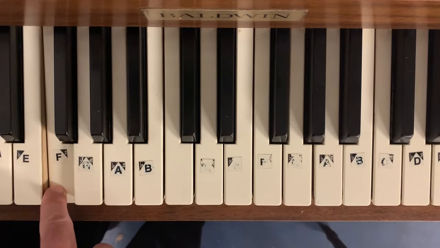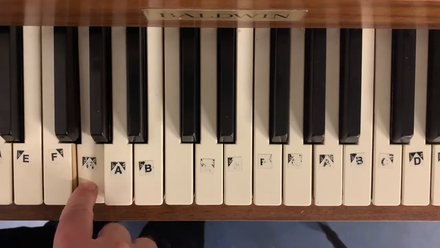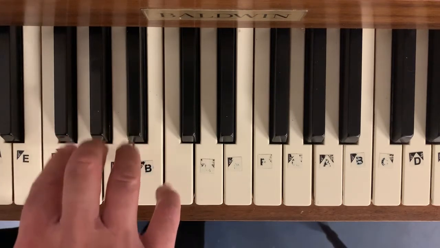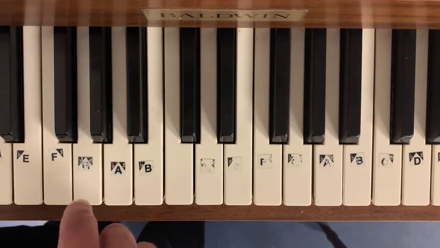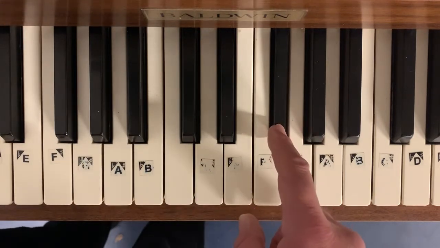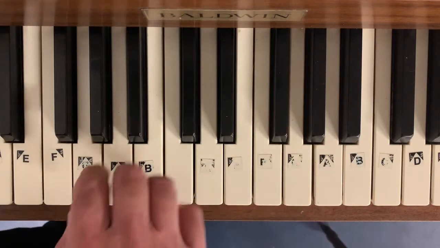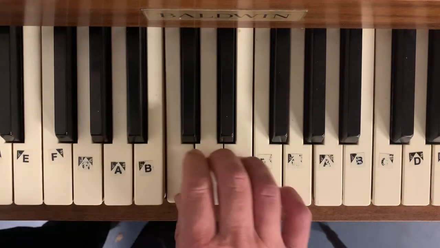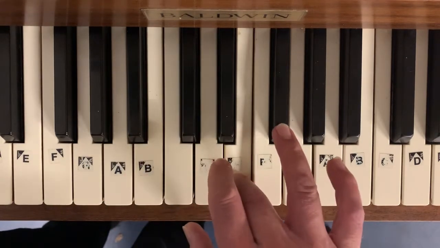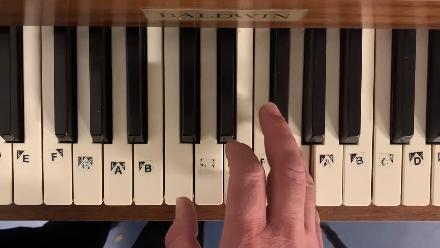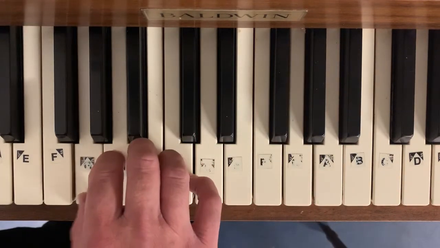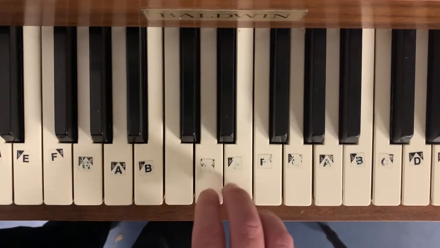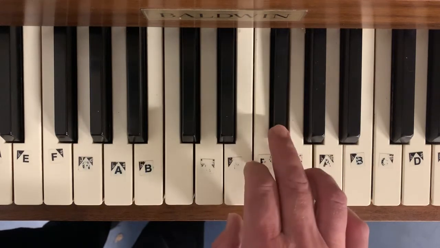Now let's go to the key of G. G is always found between the first and second black keys in the group of 3 black keys that occur together. So the G major scale has 1 sharp, and it's F sharp. So the G major scale sounds like this. It's G, A, B, C, D, E, F sharp, G. Again, whole step, whole step, half step, whole step, whole step, whole step, half step.